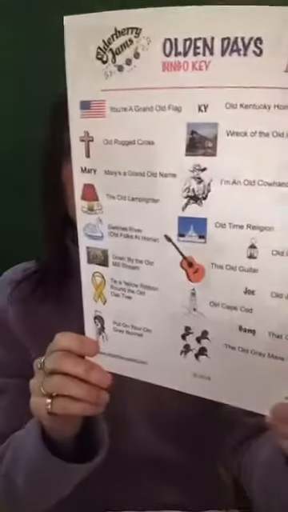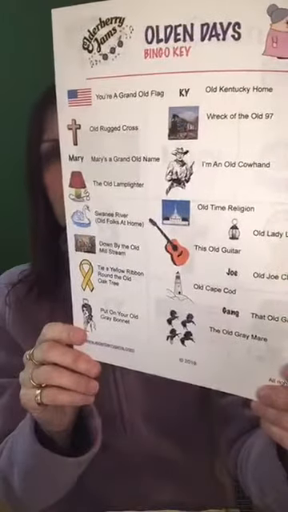Each bingo card, or each set of bingo cards, when I'm doing pictures, comes with a key. Now this is one of the activities that you can get if you join Elderberry Jams membership, which is my membership site for weekly step-by-step music activities. And this is just one of the games that you can get in that membership. But when I'm doing the picture bingos, each one will come with a key, so you don't have to try and guess what song I thought went with each.